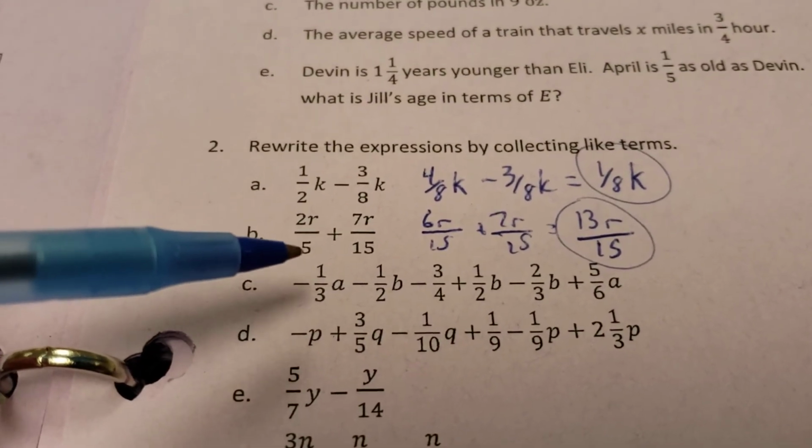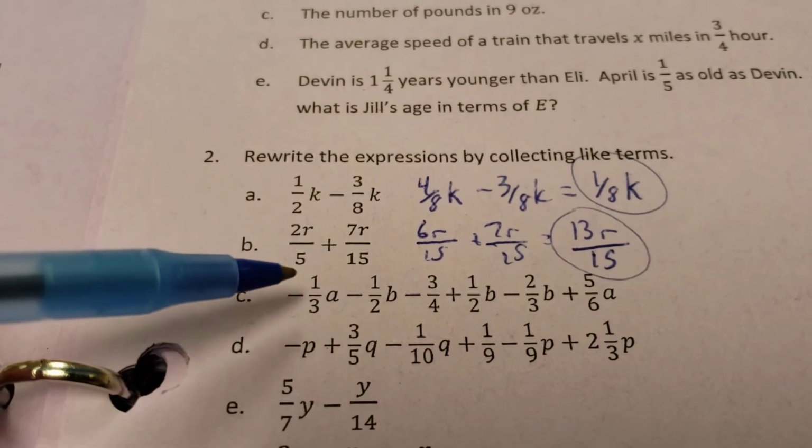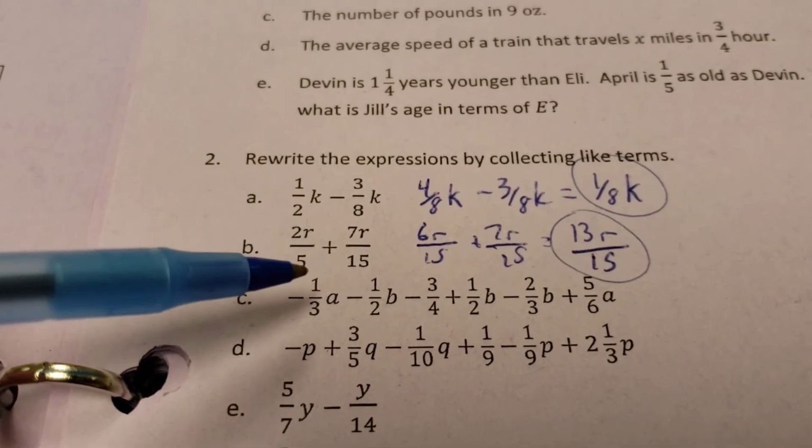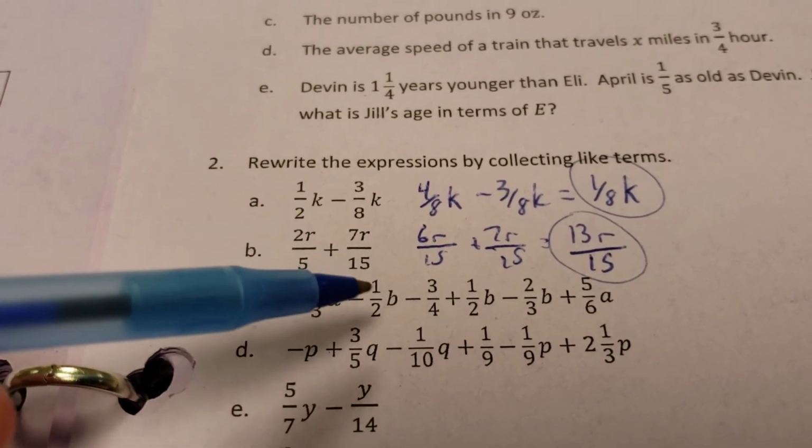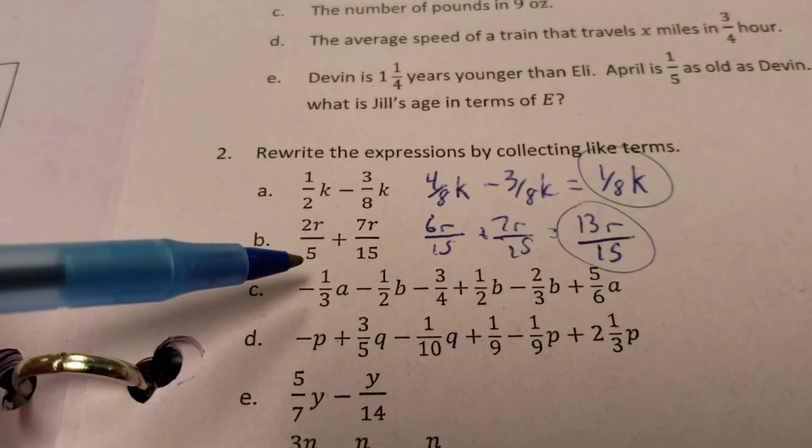Over here, I have a 5 and a 15 for denominators, the fractions I'm trying to add. Well, the first match of 5's and 15 is 15, so this actually gets to stay locked in. Now, 5 times what gives me 15?